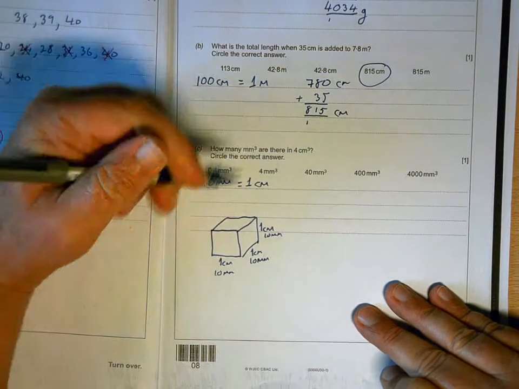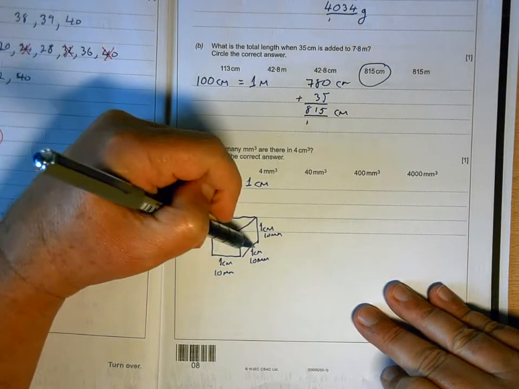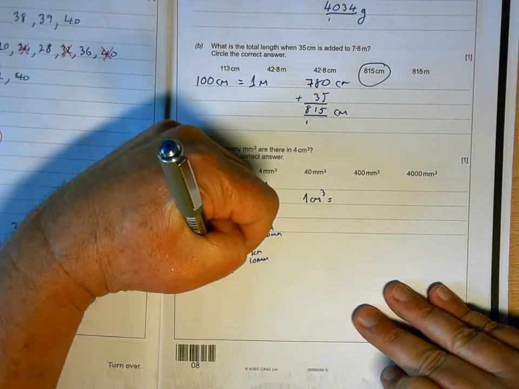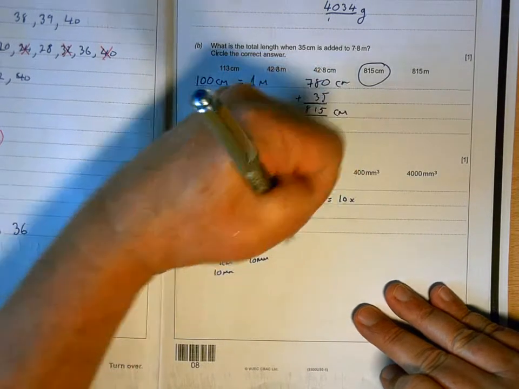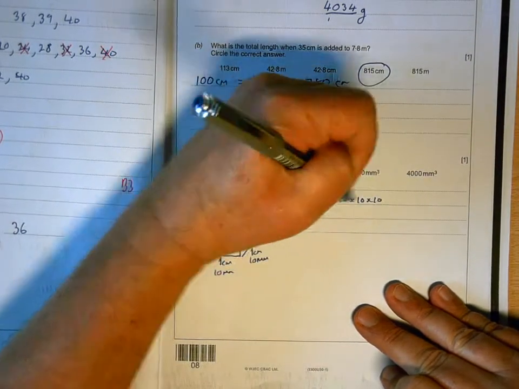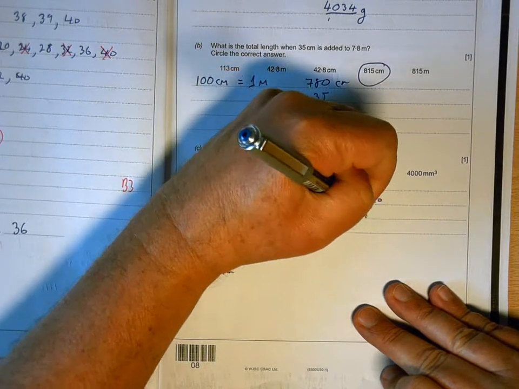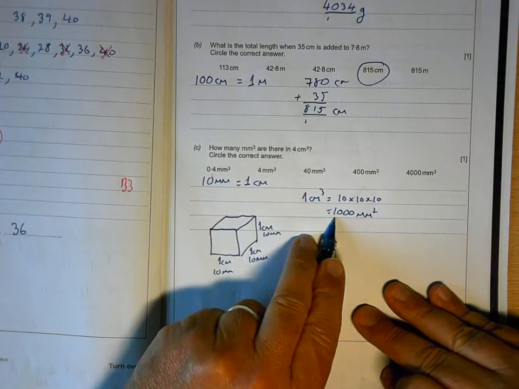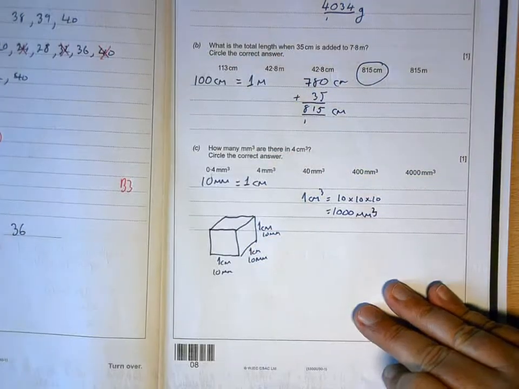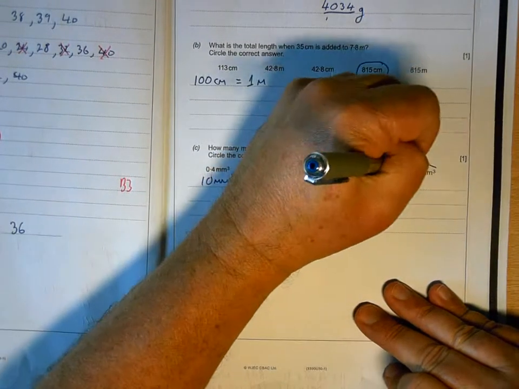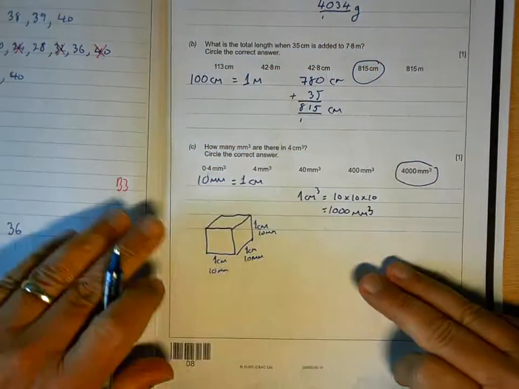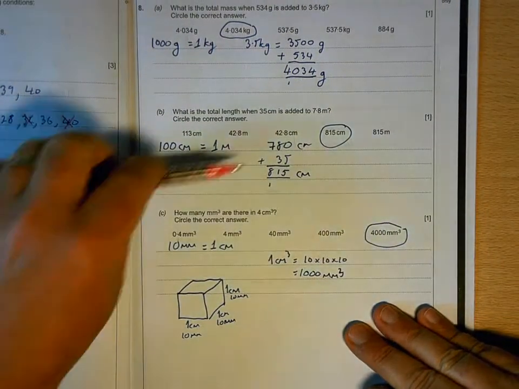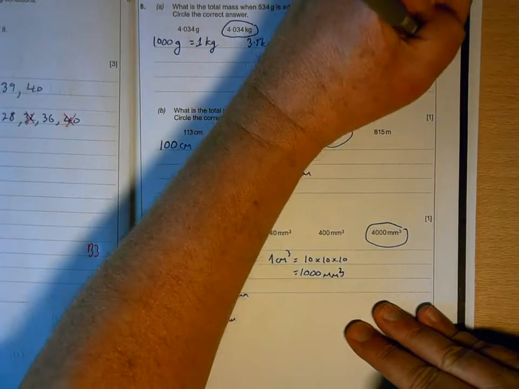So 1 centimeter cube would be the volume of that, 1 times 1 times 1. So 1 centimeter cubed is the same as 10 millimeters times 10 millimeters times 10, which is 1,000 cubic millimeters. So 1 cubic centimeter is 1,000 cubic millimeters. So 4 of them will be 4,000. Very few students in intermediate tier get that right. So although I've done all the maths for it, there's only 1 mark for each of those.